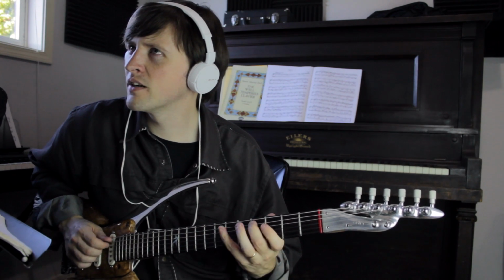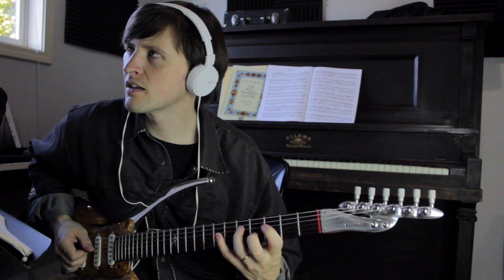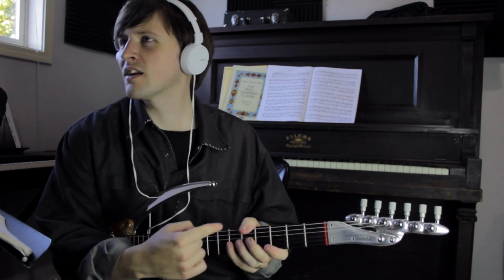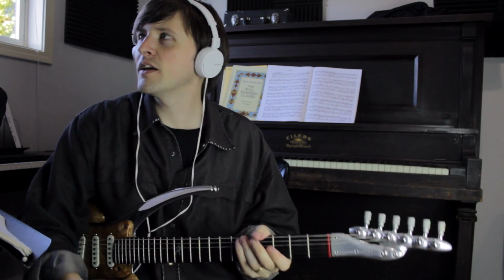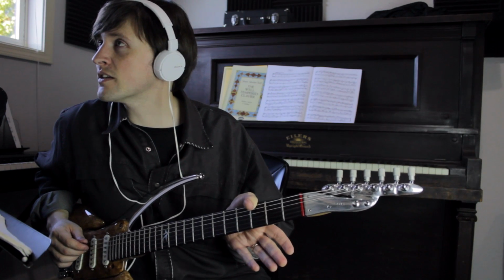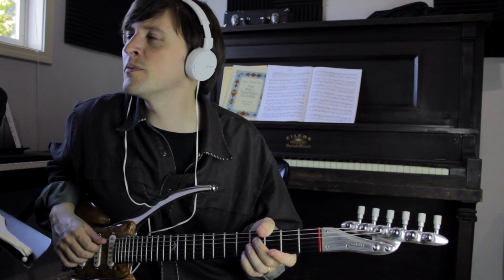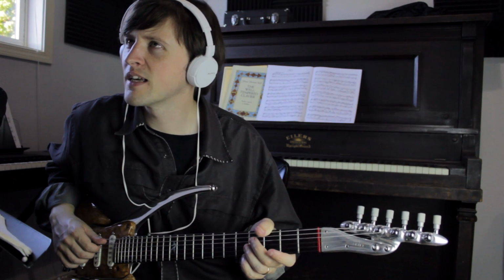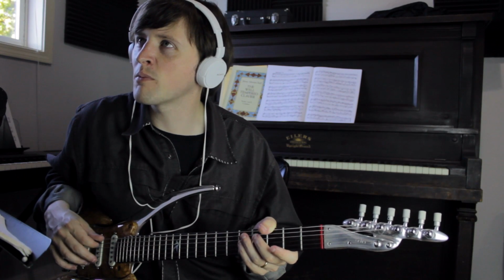Does that look familiar? This is our altered shape, although we're not playing an altered scale, right? G altered and D flat Lydian dominant are the same. They're just different modes of the same melodic minor scale.